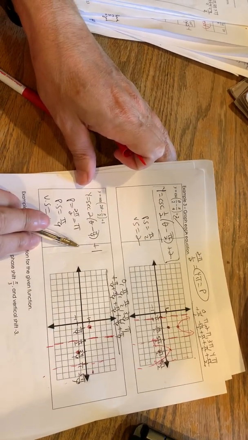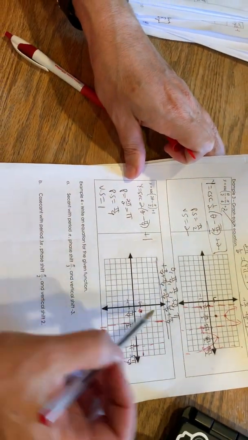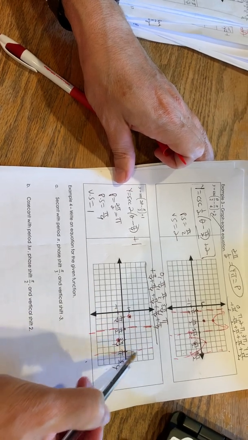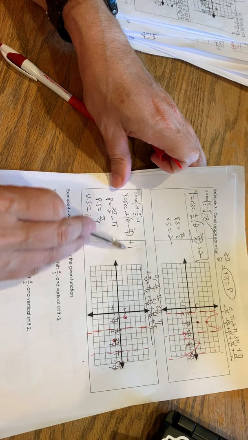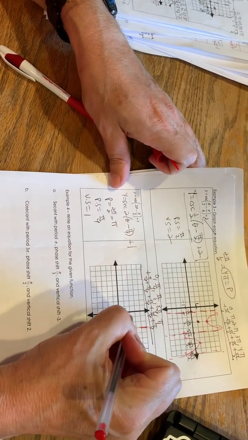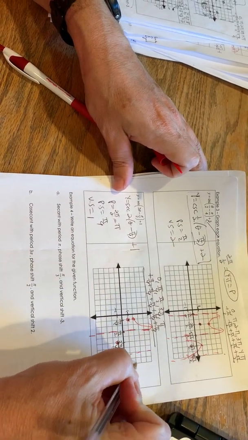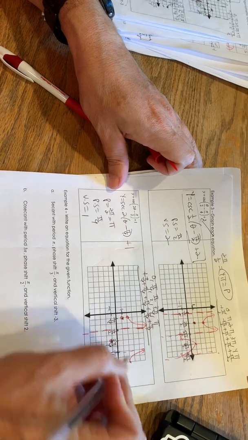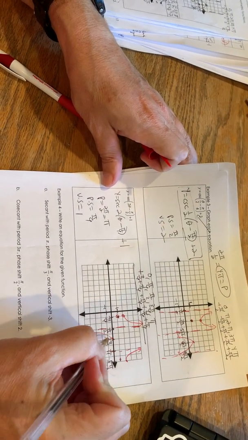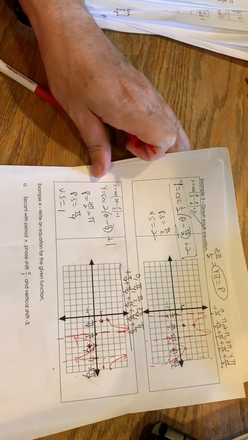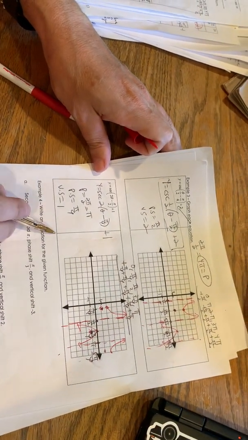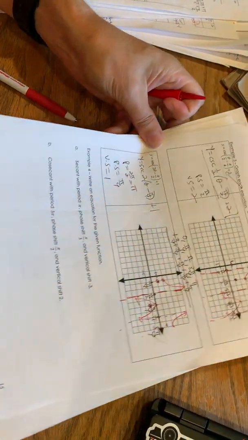If there was no vertical shift, it would just go away from the normal cosine graph like that, and down here. So we're going to do the same thing, but just push it up 1. So up 1 and then towards the asymptote. Up 1 towards the asymptote. Up 1 and away from the basic cosine graph like this. So that would be this example. Y equals secant of 2 theta minus pi over 2, plus 1.